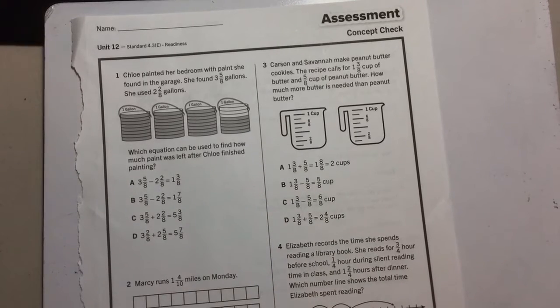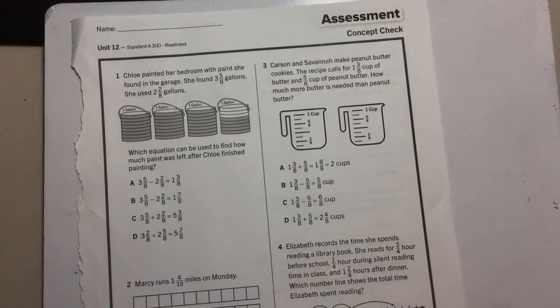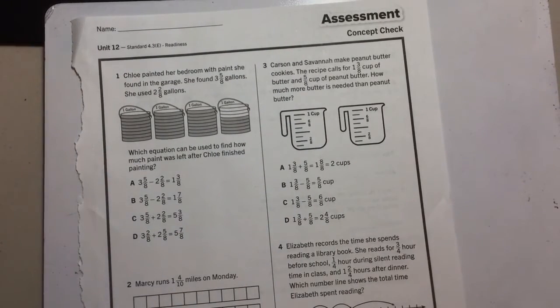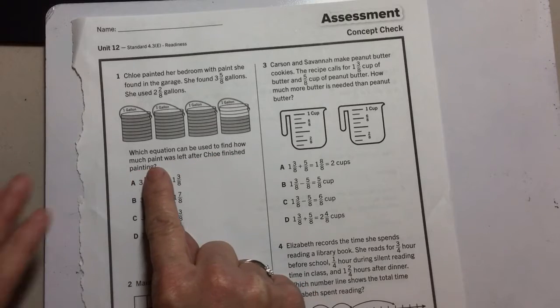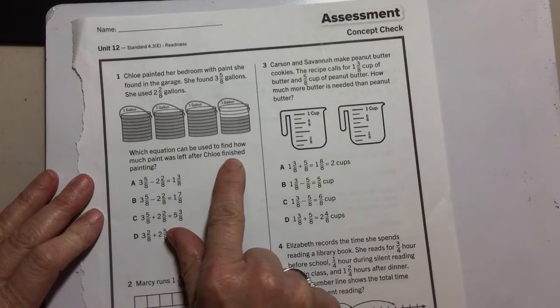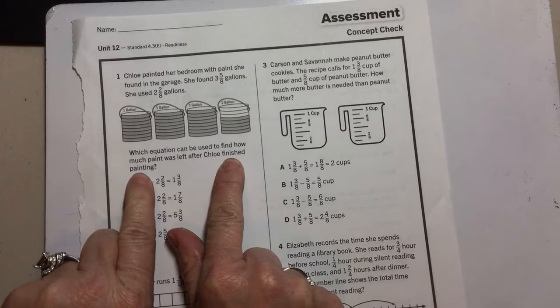Chloe painted her bedroom with paint she found in the garage. She found 3 and 5/8 gallons, but she used 2 and 2/8 of a gallon. That's interesting because my daughter literally just painted her room last week. It wants to know which equation can be used to find how much paint was left after she finished painting.